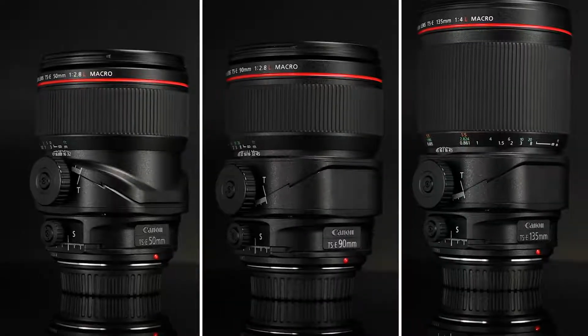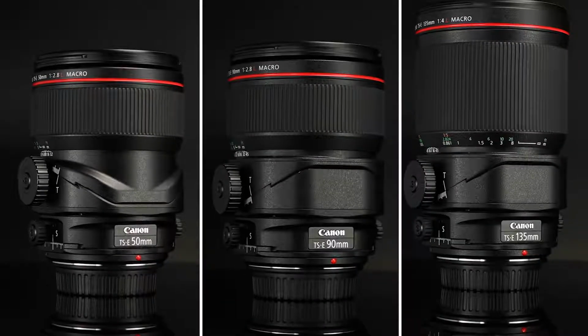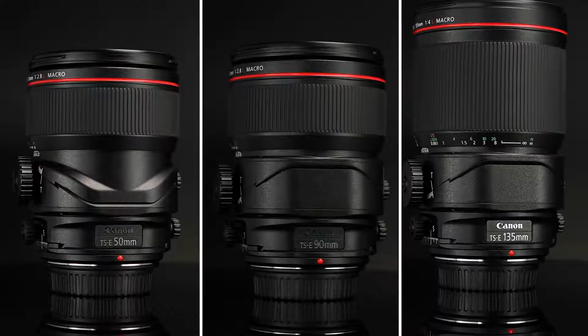Hi, I'm Rudy Winston with Canon USA, with 3 exciting lens introductions that target professional and serious enthusiast photographers and videographers. We're launching 3 tilt-shift lenses with macro capability.